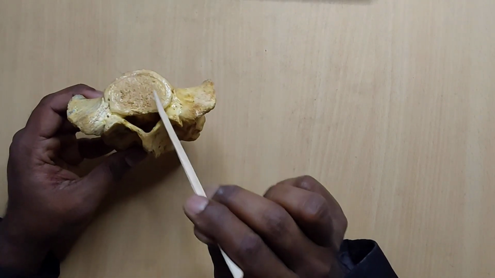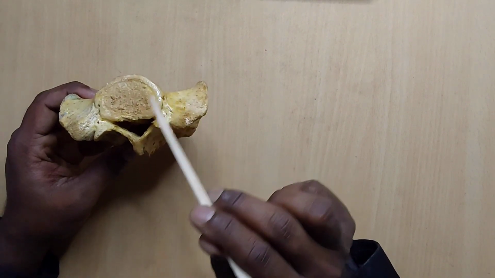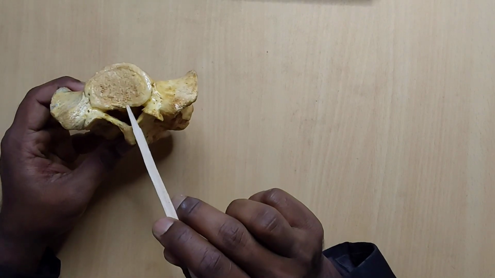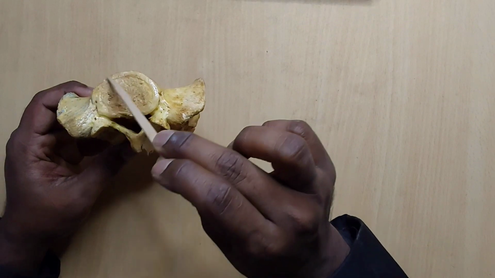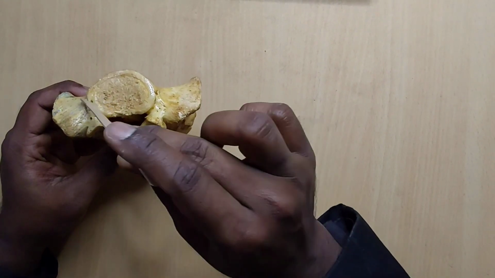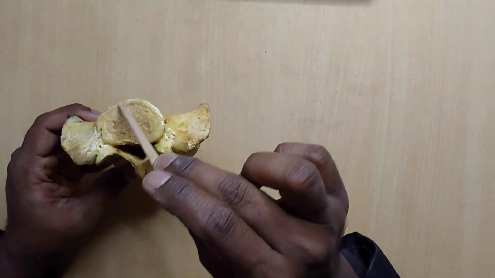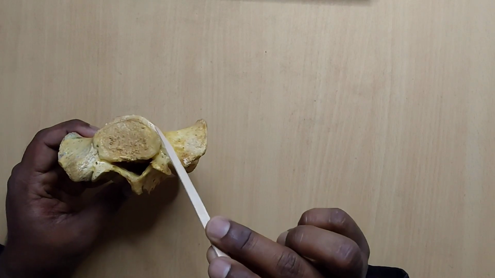This articular part is articulated with the body of the fifth lumbar vertebra. And the anterior margin of S1 is prominent. This prominent anterior margin is known as the sacral promontory.